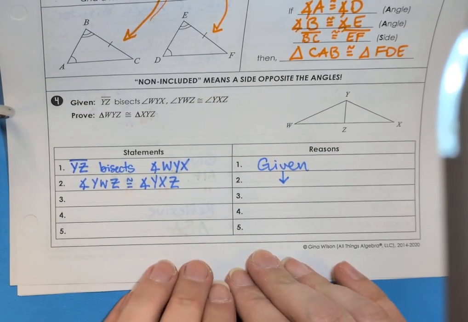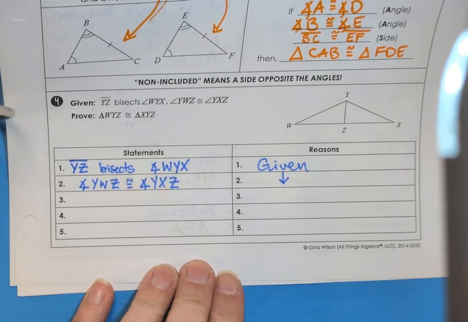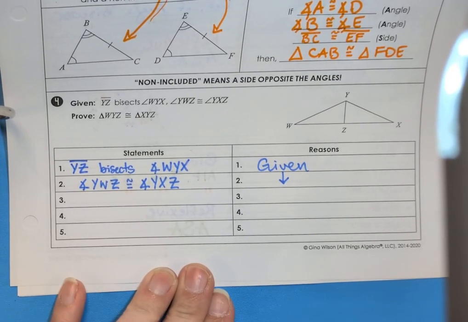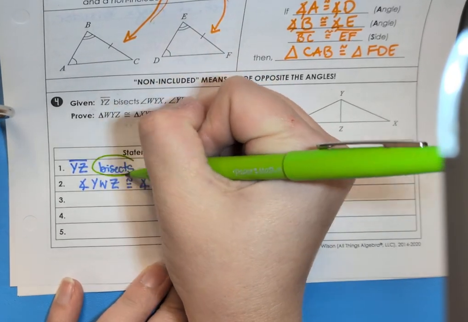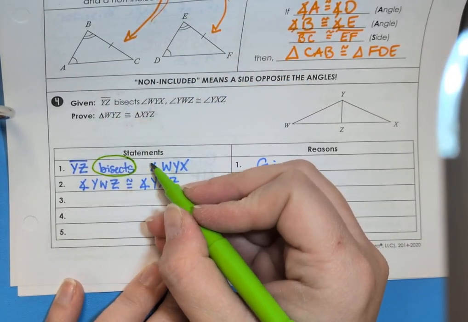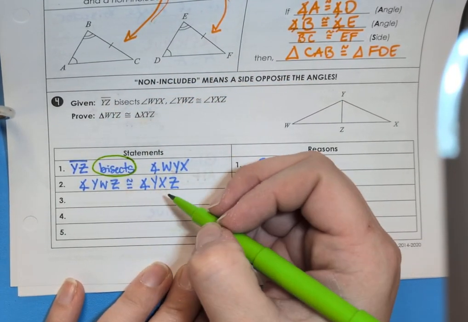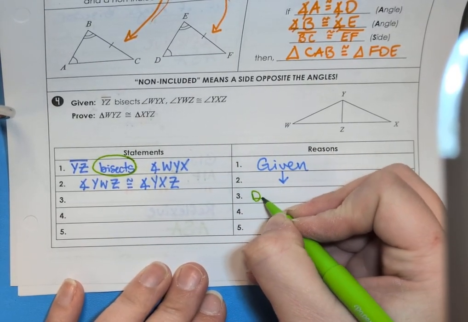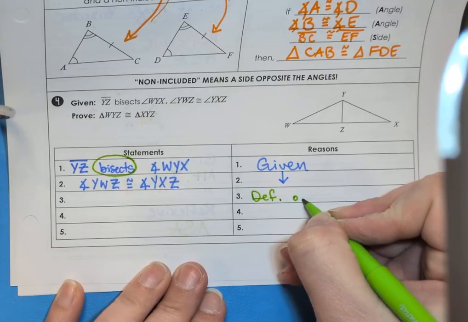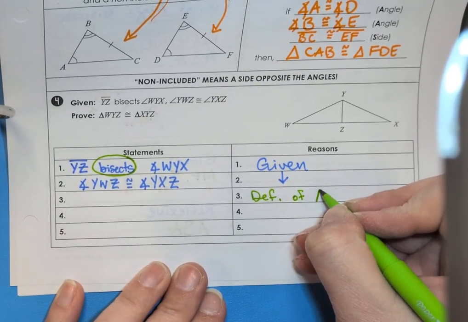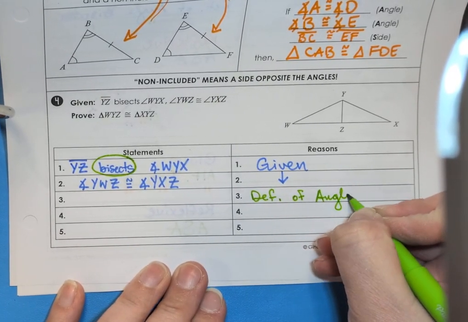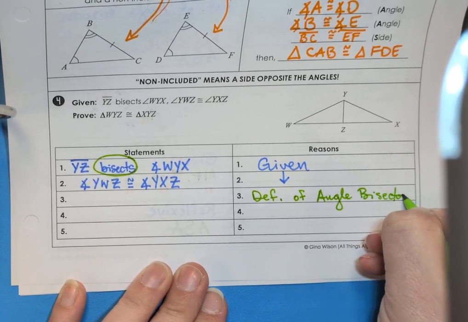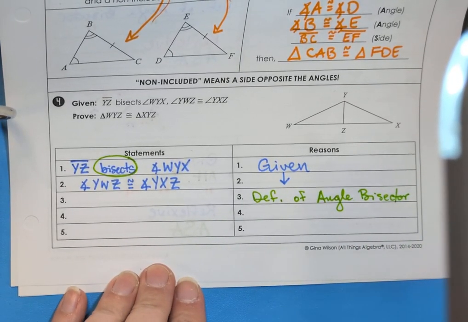Wow. So the first given says what? YZ bisects WYX. And what is this thingy? Bisect. Oh, angle. Oh, we're bisecting an angle. So what do you think step 3 should be? Bisecting angle, or angle bisect. Probably a good idea. Definition of angle bisector. All right, what angles am I gonna write though?